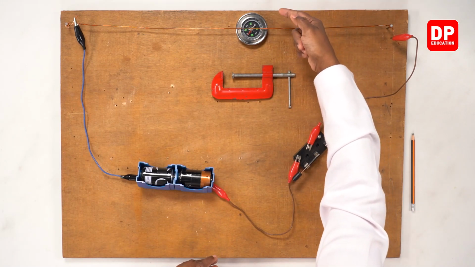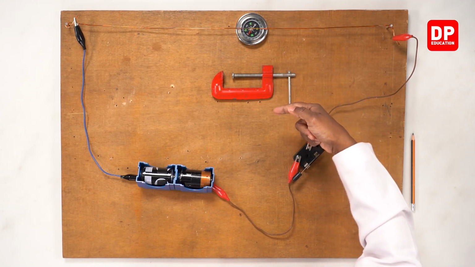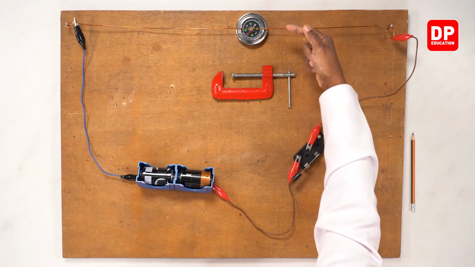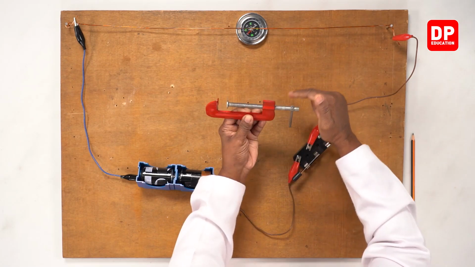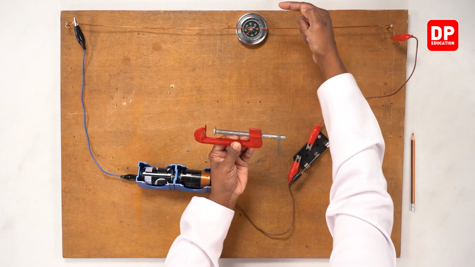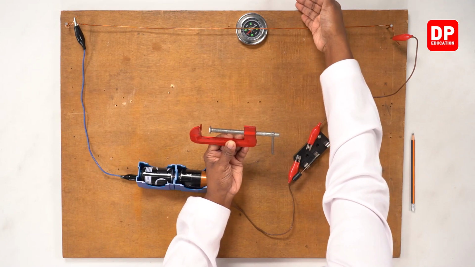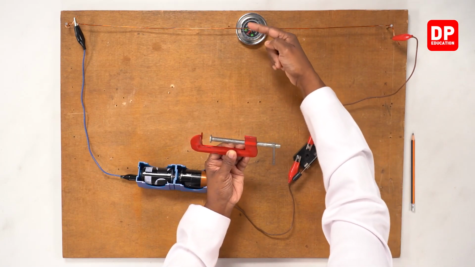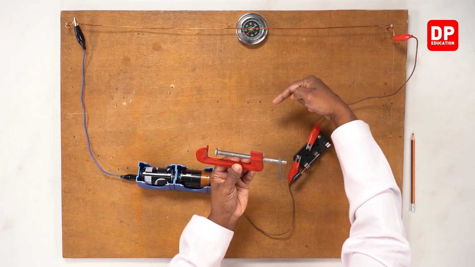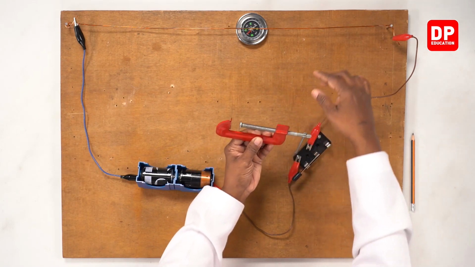Now the current is flowing this way, and the magnetic field is around that. So when we have the compass below, the magnetic field is going to be in this direction, like I rotate this way. So it's going to move like this, and the pointer points to this direction. It deflects in the anti-clockwise direction.